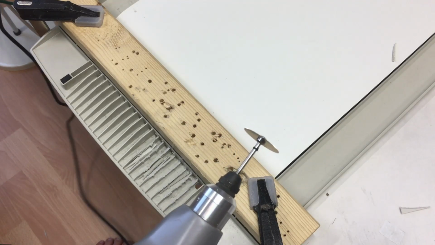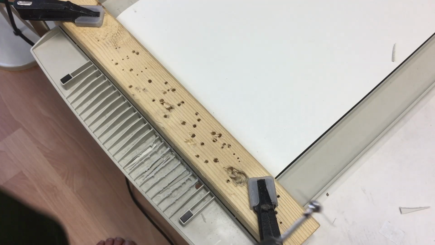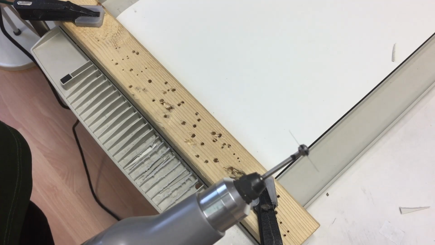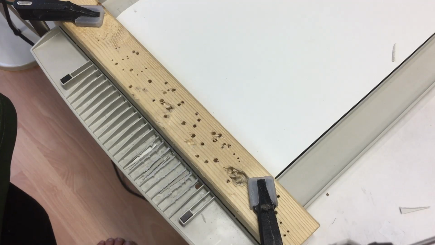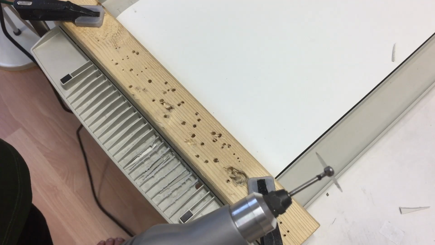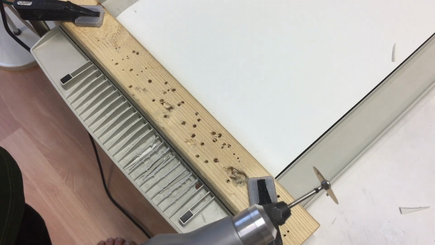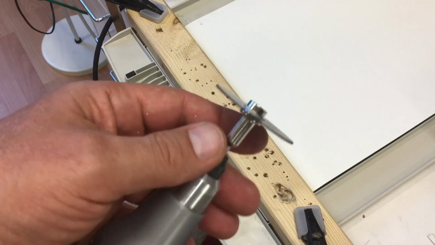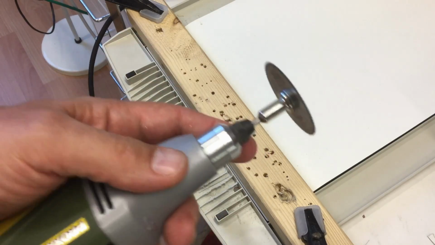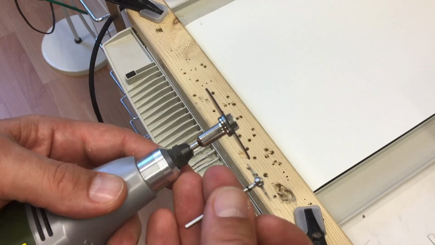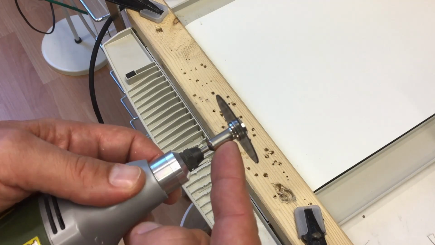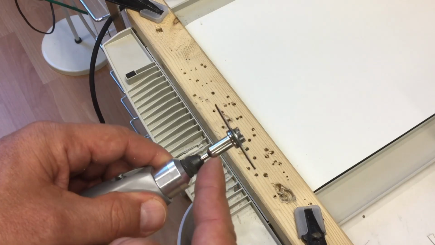So the question is, taking a bigger cutting blade? Is there such a thing? Problems, problems, problems. Yes, indeed. You can get bigger cutting blades, for example on eBay. Much bigger cutting blades. This is not original manufacturer equipment.